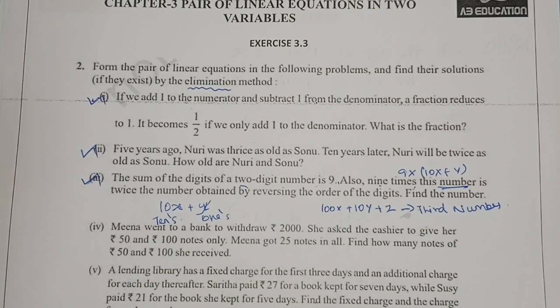Hello students, this is A3 Education, Class 10 CBSE, Chapter 3, Pair of Linear Equations in Two Variables, Exercise 3.3, second sum. We have already solved the first 3 subdivisions. We are going to continue with the 4th and 5th subdivisions.